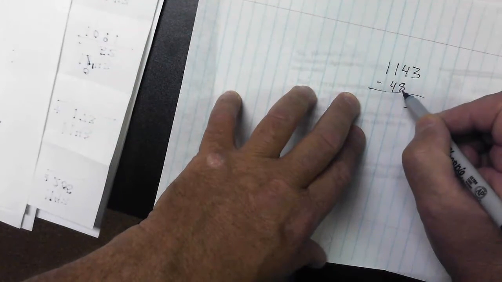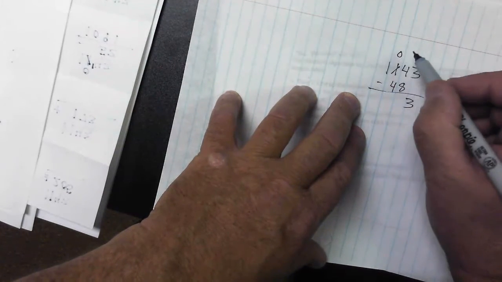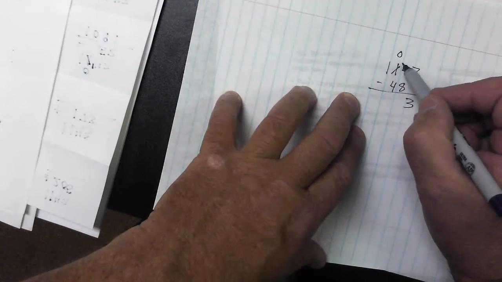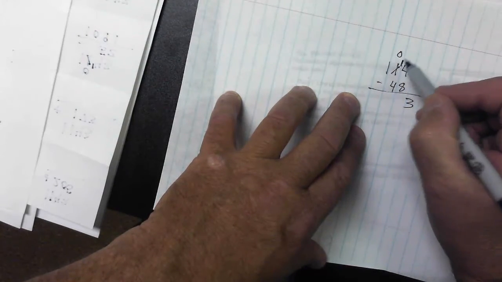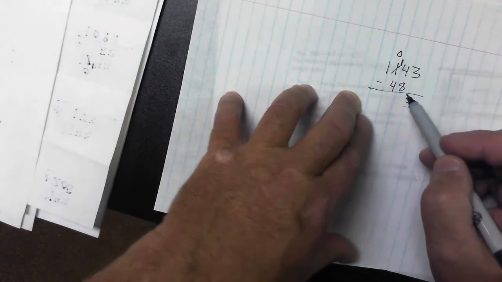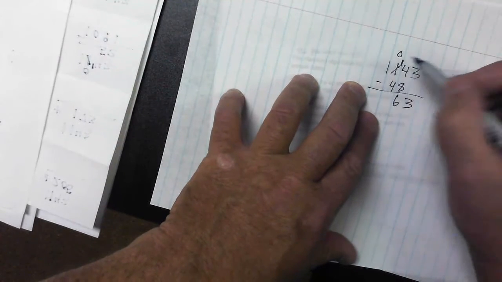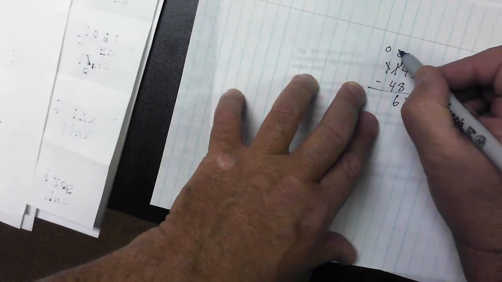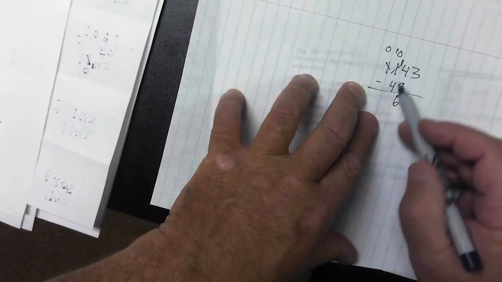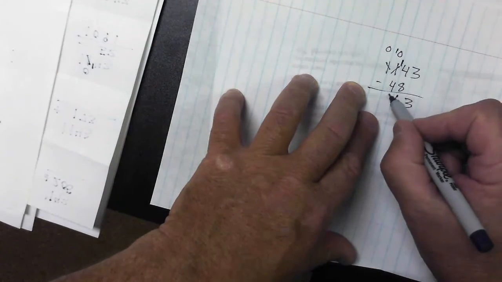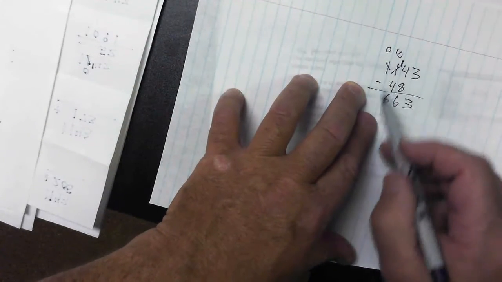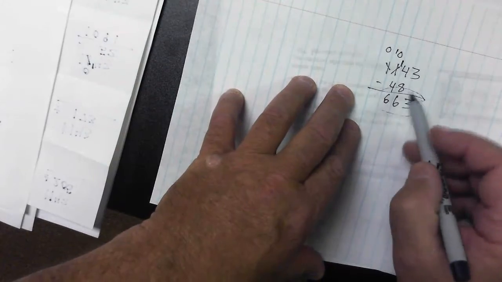4 take away 8, I got to borrow from this guy. He's going to become a 0, and then the guy I borrow from him comes over here, makes that 14. 14 take away 8 is 6. 0 take away 4, can't do that. Got to borrow again. That would be 0, and that would make this guy a 10. 10 take away 4 would be 6, and then there's 0. So there's my answer, and I'm going, is that the right answer?